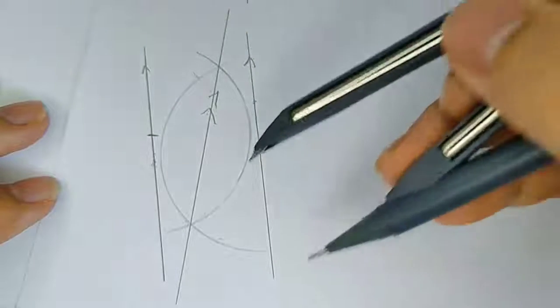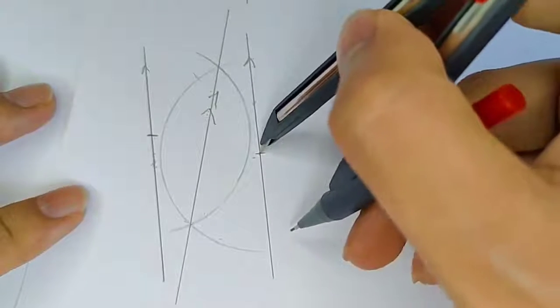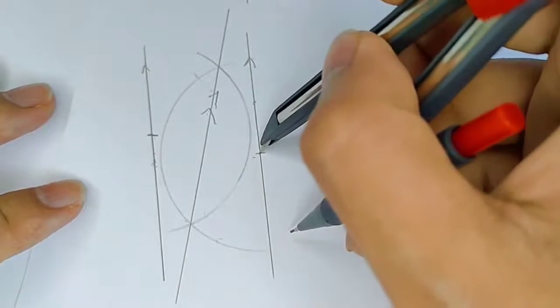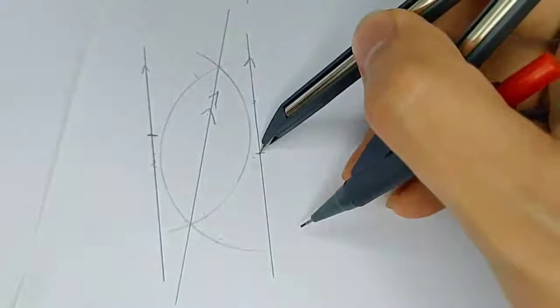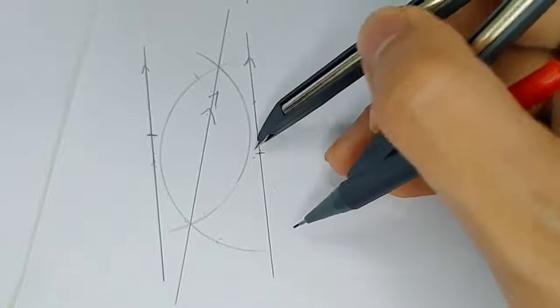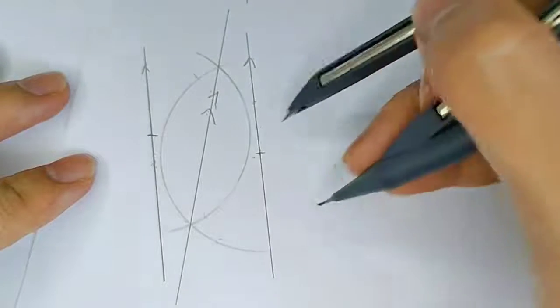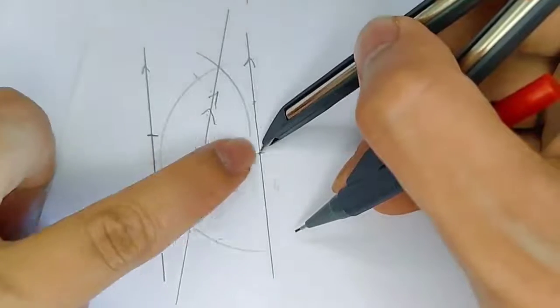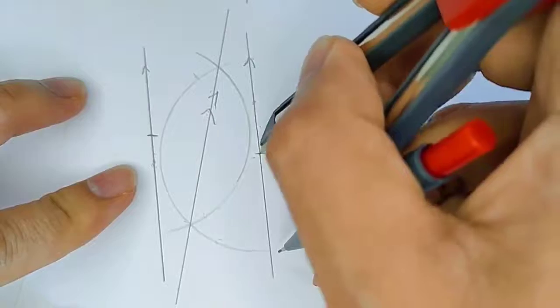Okay, so now we're going to construct a line which is perpendicular to the center. So let's begin. First we put a needle there, and then we open up the compass.